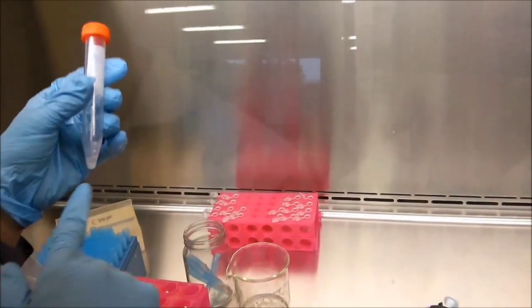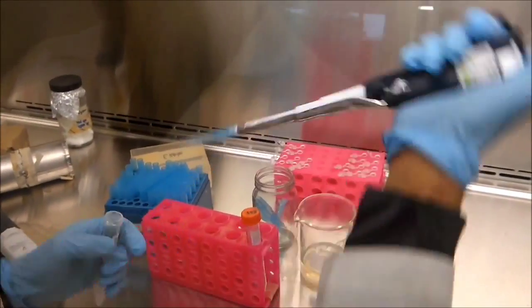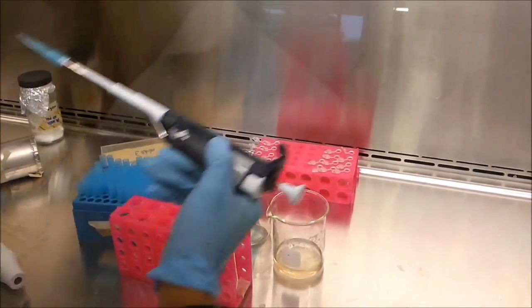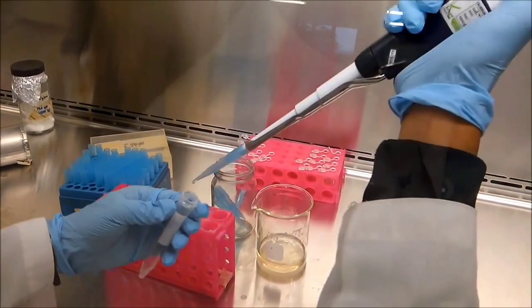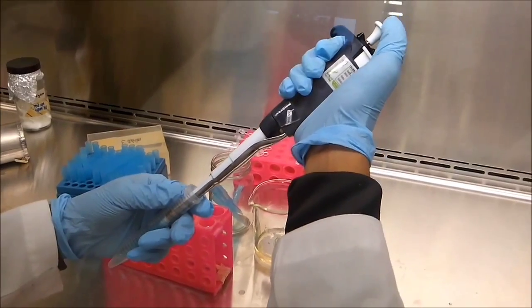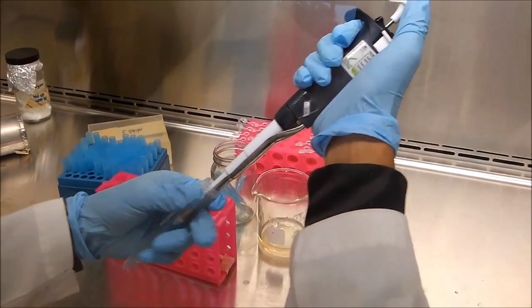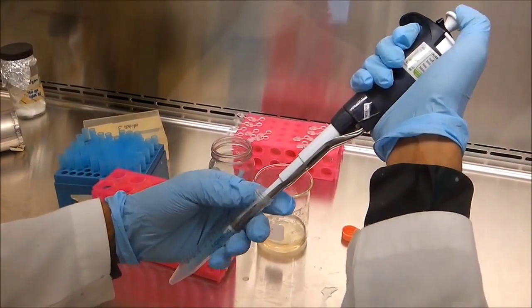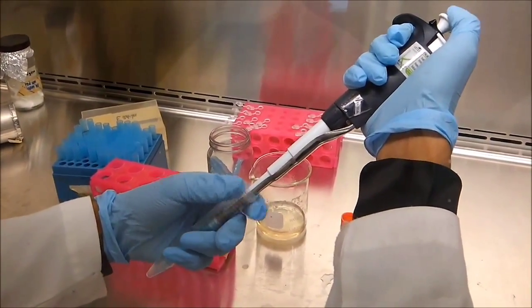For electrocompetent cells, once you get the pellet, you get rid of the supernatant. Then you resuspend the pellet in 10 milliliters of a solution of glycerol at 10% cold. Then you incubate it in ice for 10 minutes and then you centrifuge again. Then you get rid of the supernatant and resuspend the pellet in 2 milliliters of 10% glycerol cold. Then you make aliquots of 200 microliters and you store them at minus 70 degrees.